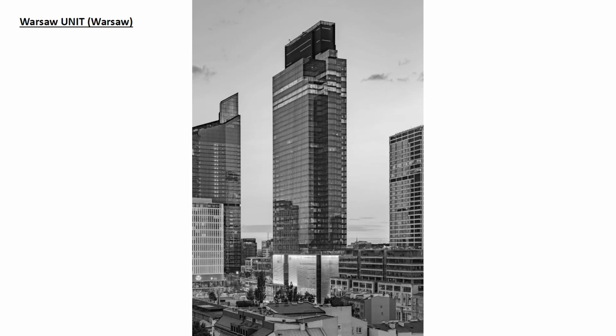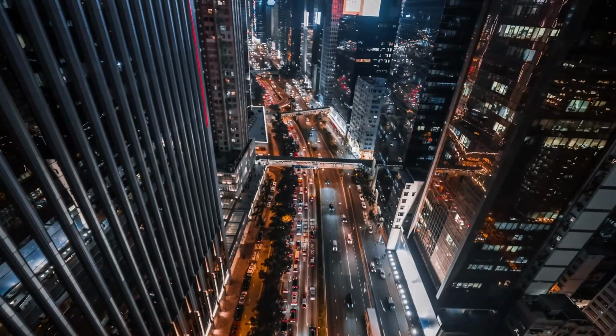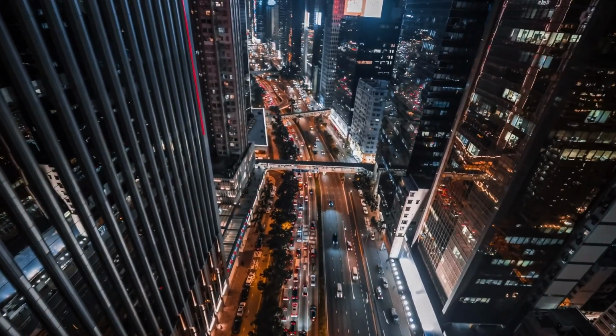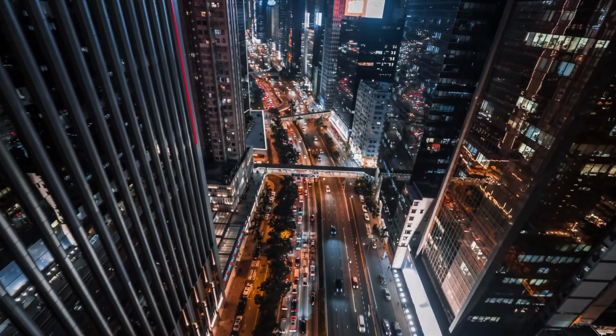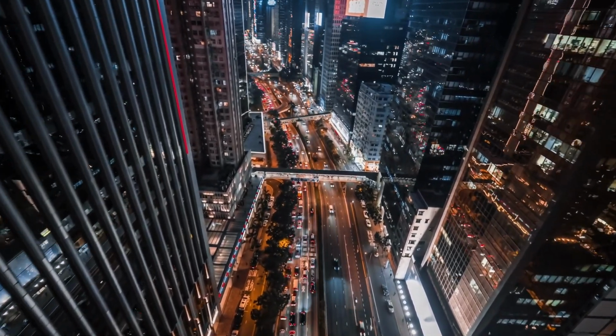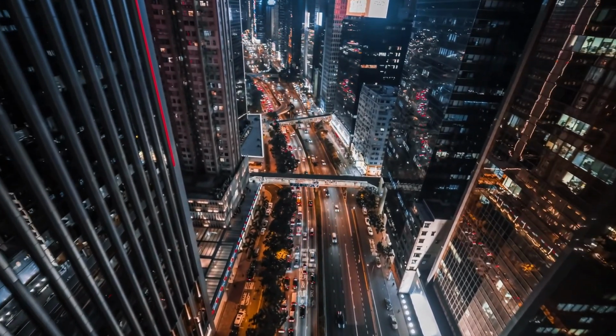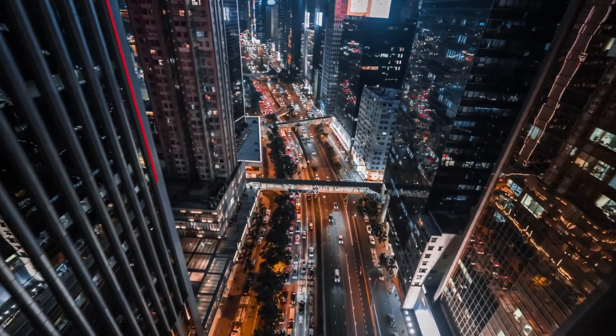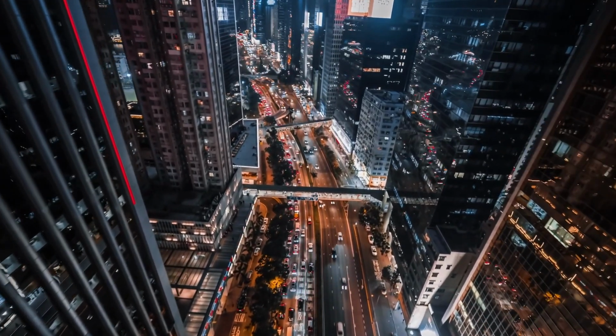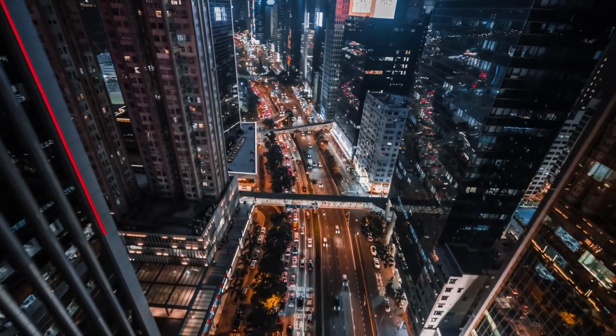Warsaw Unit, Warsaw. The Warsaw Unit is a prominent skyscraper located in the heart of Warsaw, Poland, developed by Galamco. Standing at 202 meters tall, it offers approximately 57,000 square meters of modern office space across 45 floors. The building is situated at Rondo Dasinskiego, a key business district in the city.